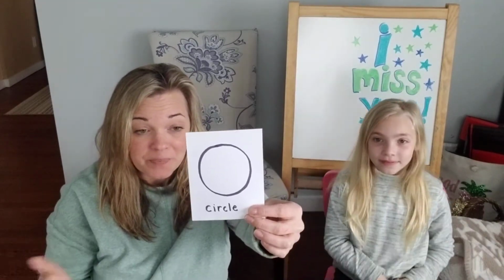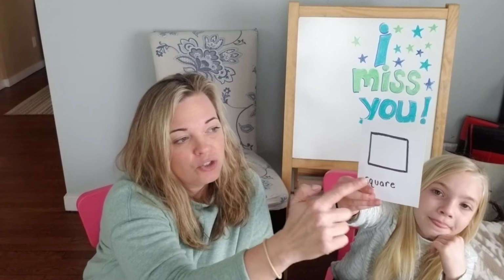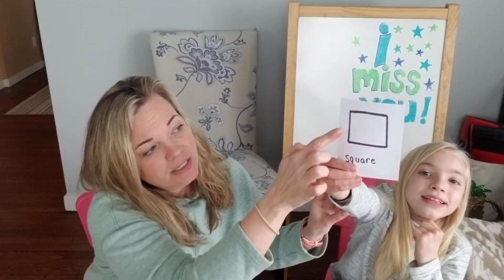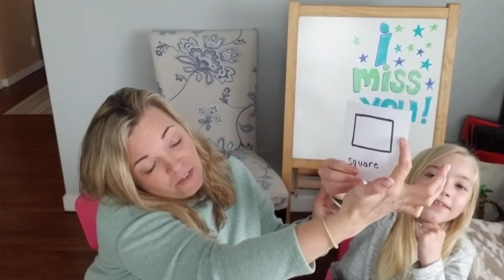Nope, it's a circle. All right, Landry has a shape she wants to show to you. Hold it up high. What shape is this one? What is it, Lan? If you said square, you're correct. Nice job. Landry, hold that up for us. Tell me, friends, how many straight lines make up a square? Do you know? Let's count them together. 1, 2, 3, 4. 4 straight lines make up a square.